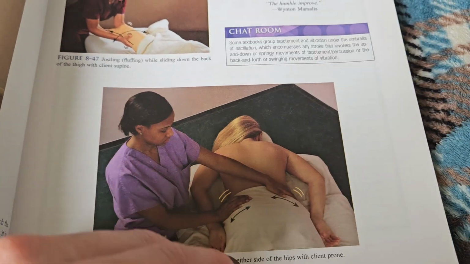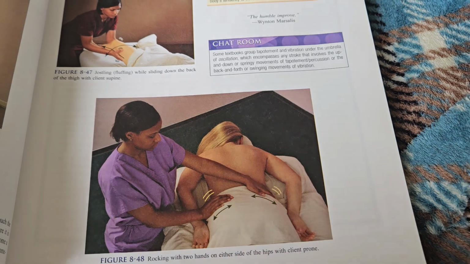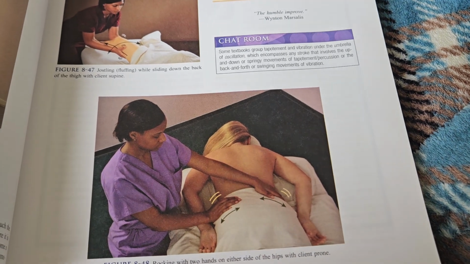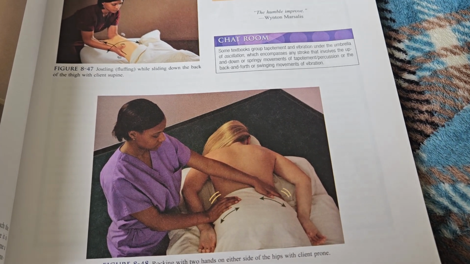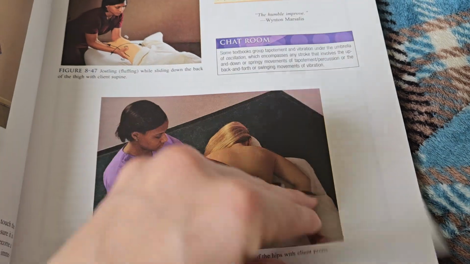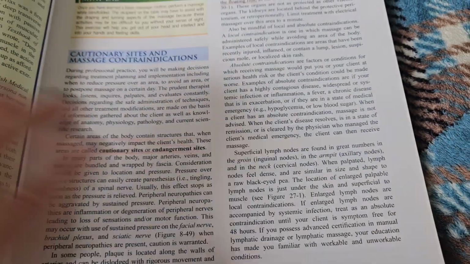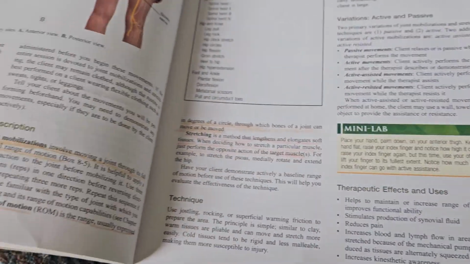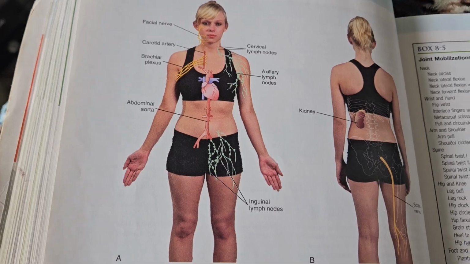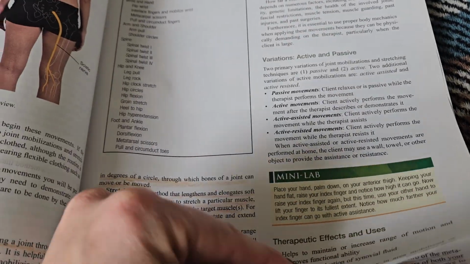You have tapotement massage, which is kind of like beating the muscles up a little bit, but in a gentle way.